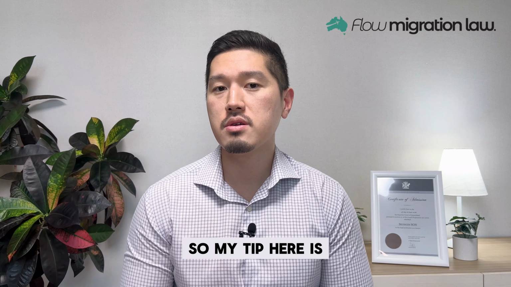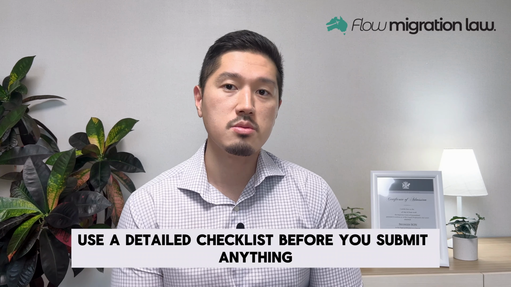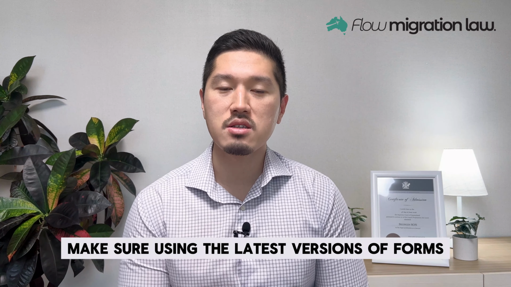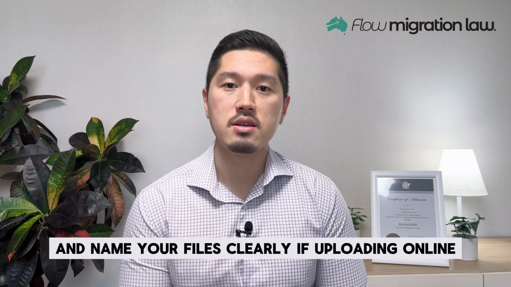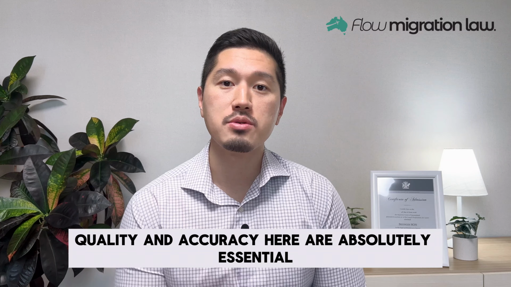So my tip here is treat your documentation like a detective. Use a detailed checklist before you submit anything. Triple check every detail. Make sure you're using the latest versions of forms, and name your files clearly if uploading online. Quality and accuracy here are absolutely essential.